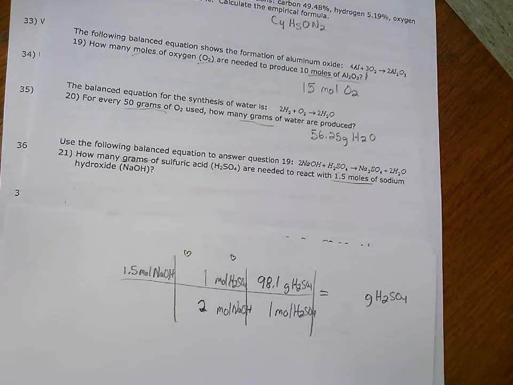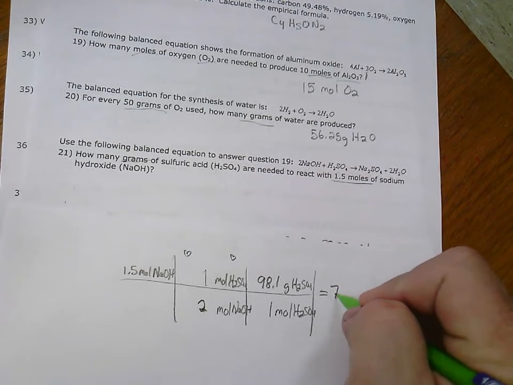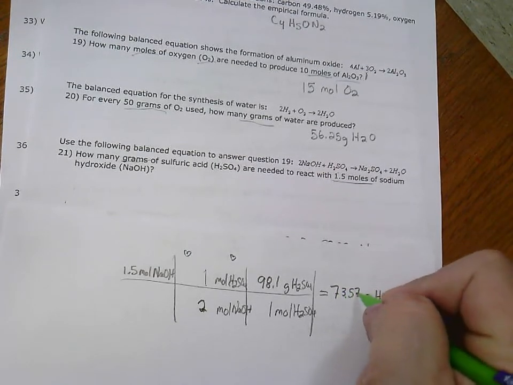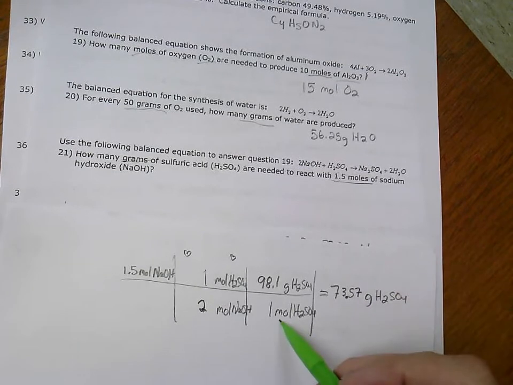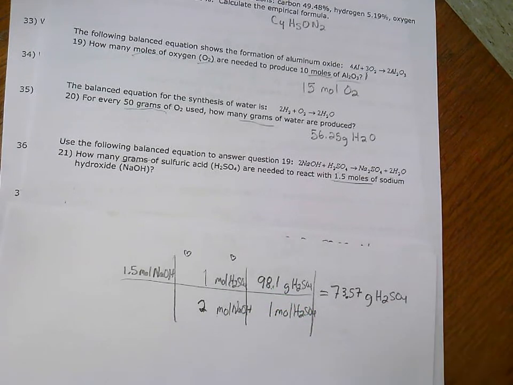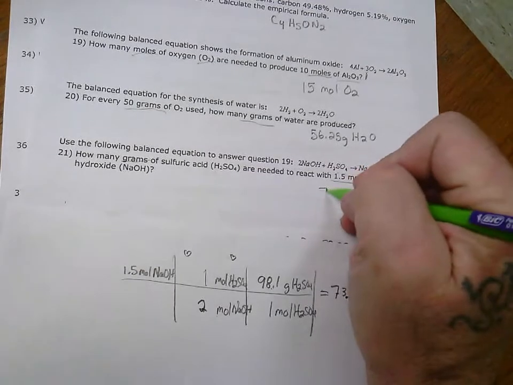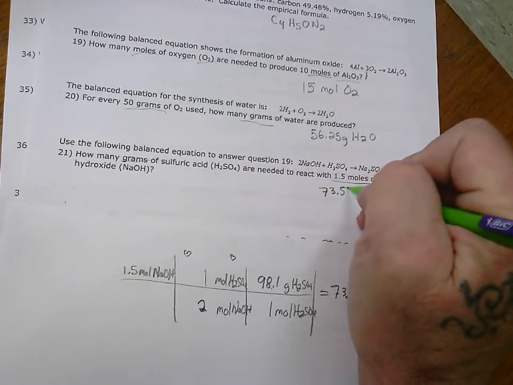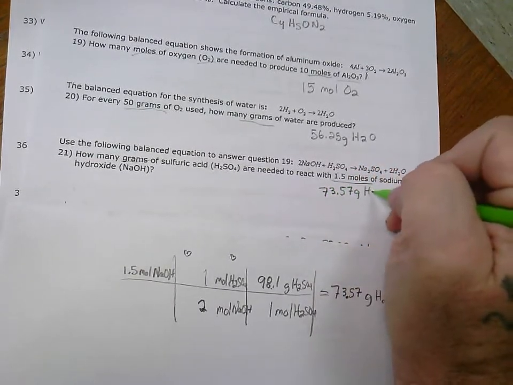1.5 times 1 times 98.1, enter, divided by 2, enter, divided by 1, enter, 73.57. Now I say that I'm dividing by 1, but I actually am canceling those out. So I'm just doing 1.5 times this, divided by 2. 1's go away, so this is 73.57 grams H2SO4.